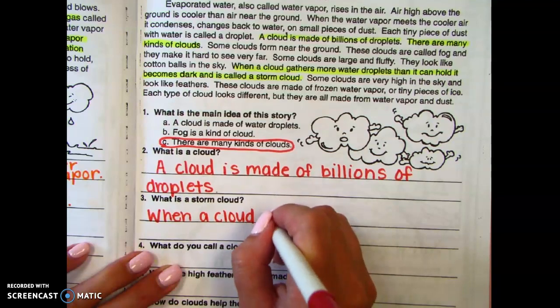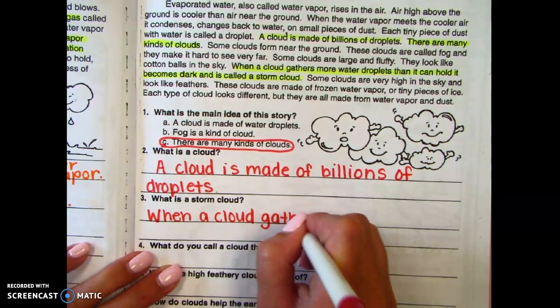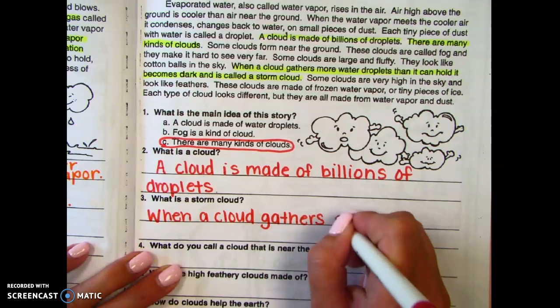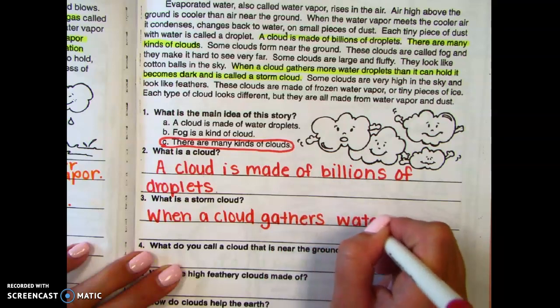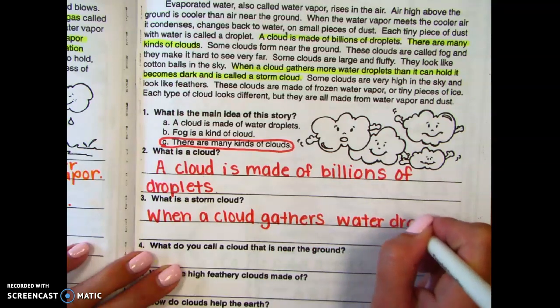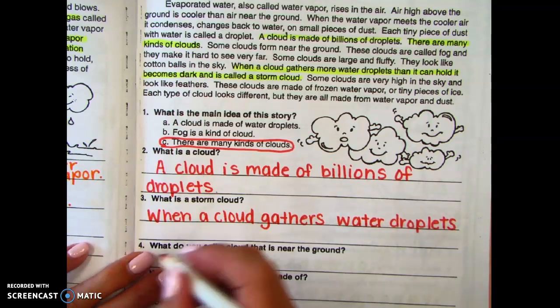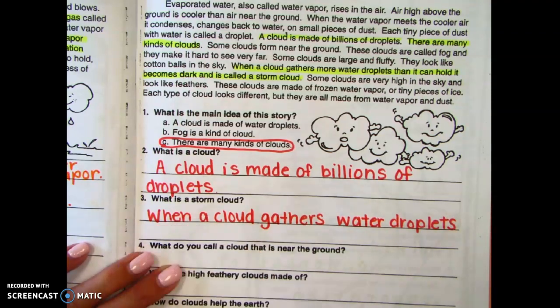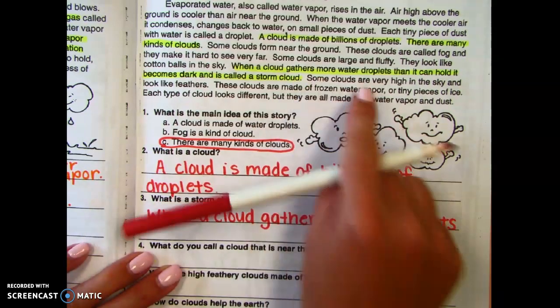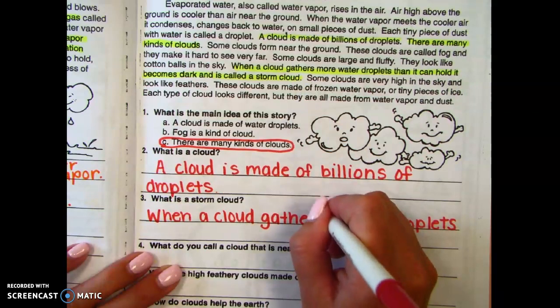When a cloud gathers water droplets. So when a cloud gathers more, oh, I'm going to write more right here.